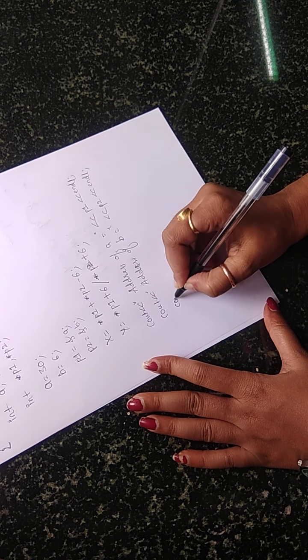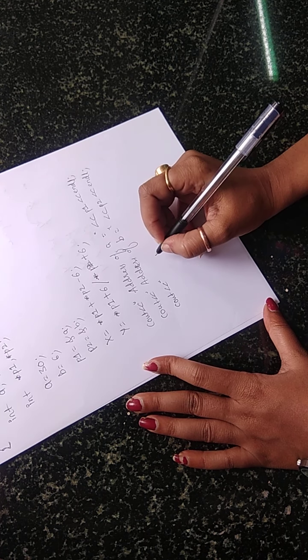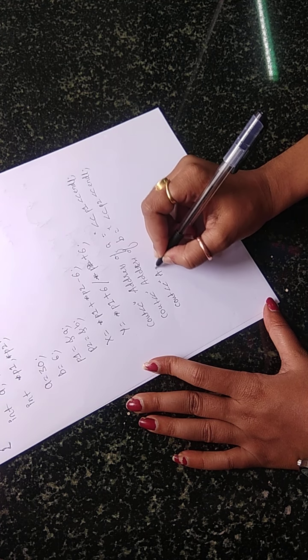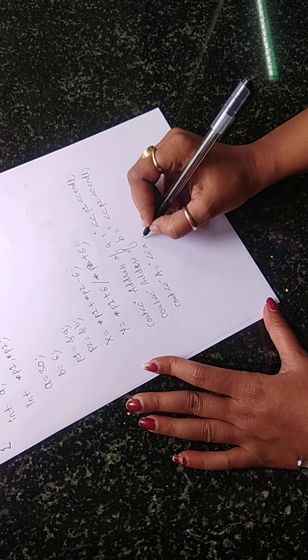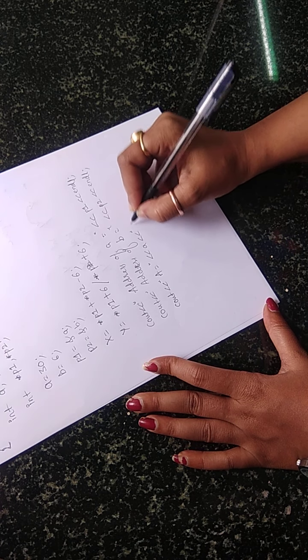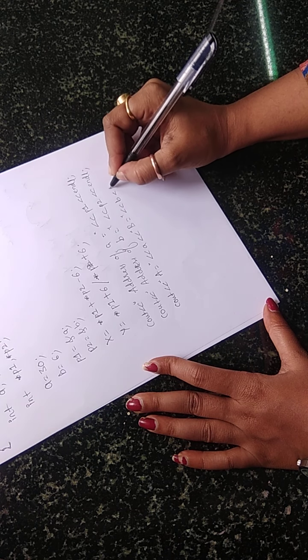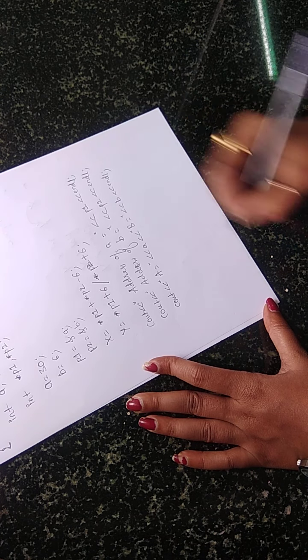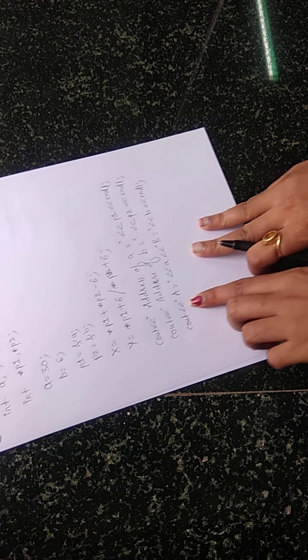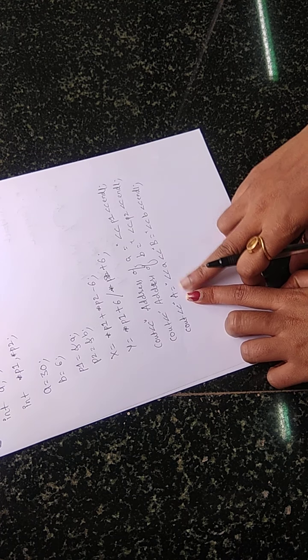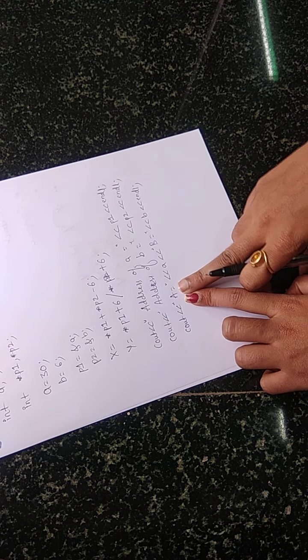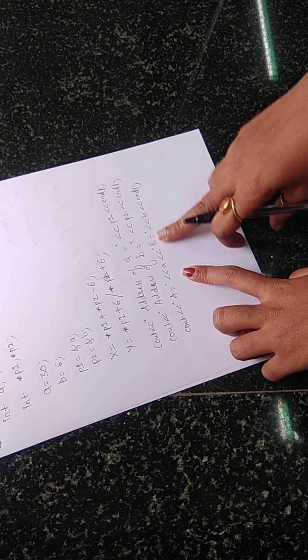So for that reason, I'll write cout A is equal to the value of A, B is equal to the value of B and endl. What am I doing? In one single line, I am printing both the values A and B. The value of A is there in A, the value of B is there in B.